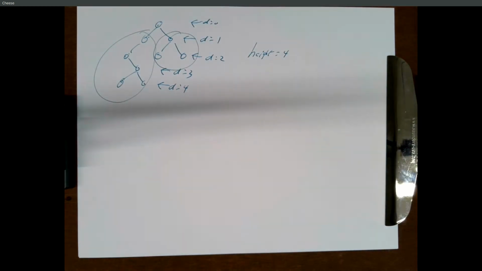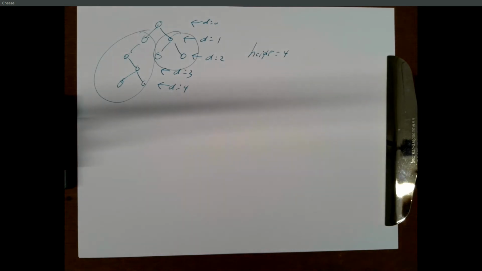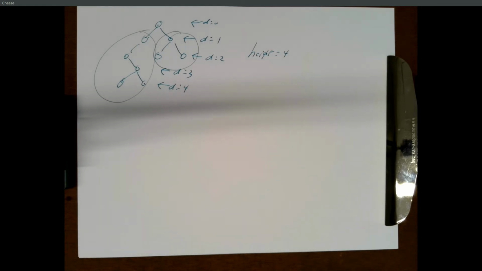What's less intuitive is this notion of balance. The basic idea of balance is we want our trees to be filled in from top to bottom, as wide as possible, as full as possible before we start going deeper.